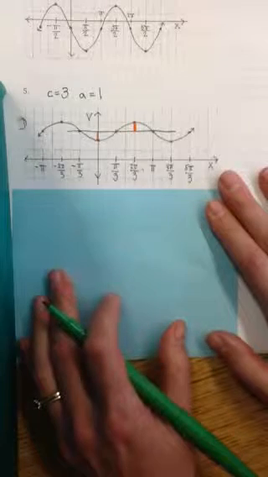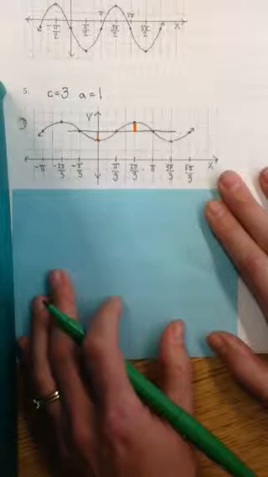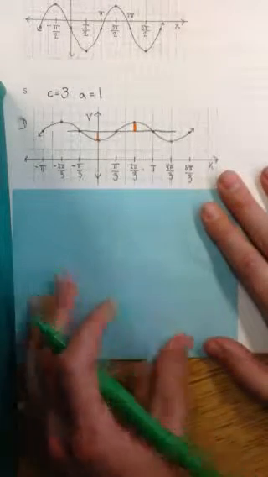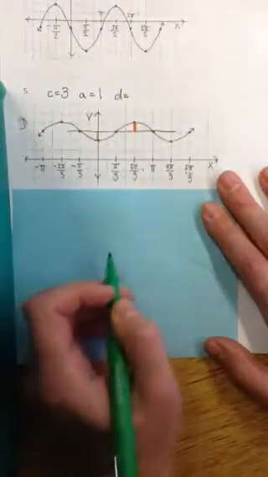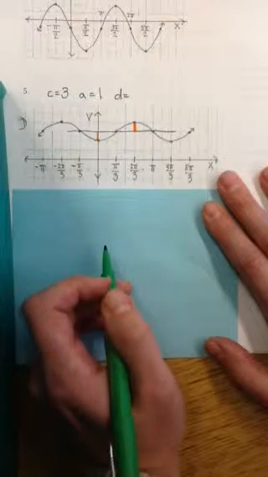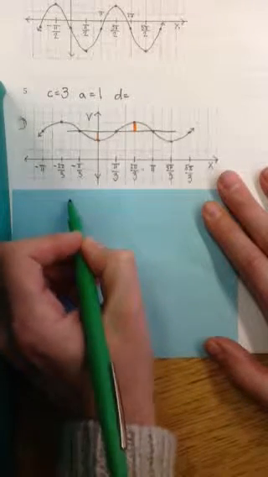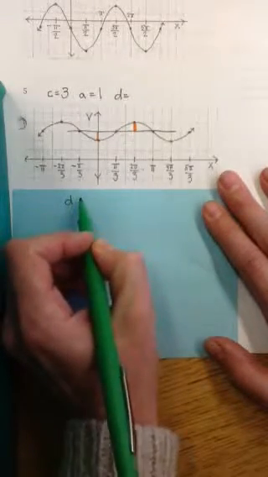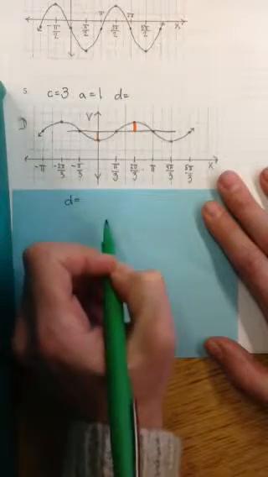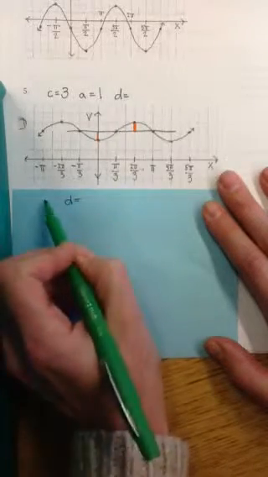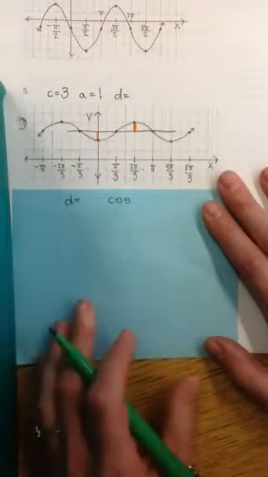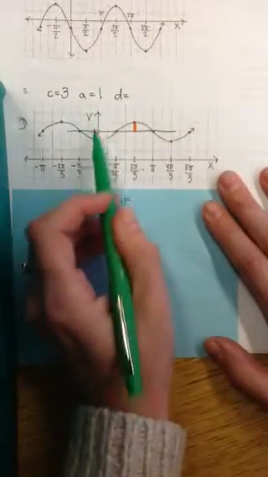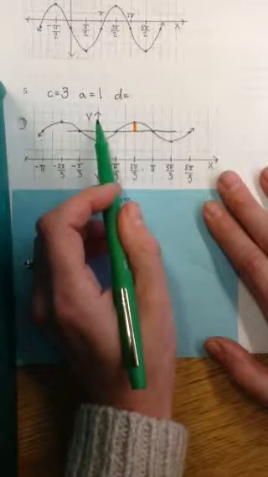The next letter in my notes is D, the horizontal translation, a shift left or right. On a sinusoid, they call it the phase displacement. This is also where you choose sine or cosine. So let's make a choice. I'm going to choose cosine. Where does cosine start? It usually starts at the y-axis at the maximum, or the highest point.